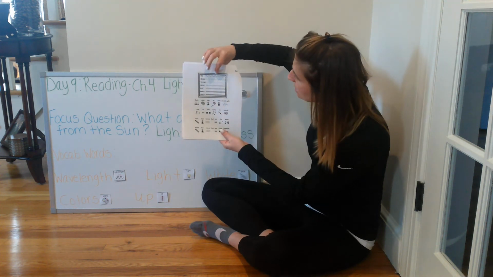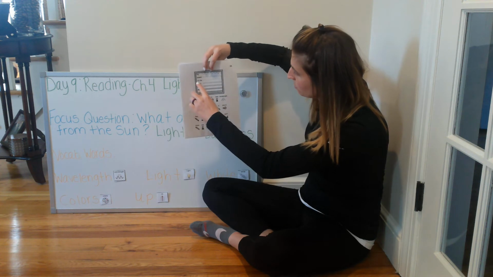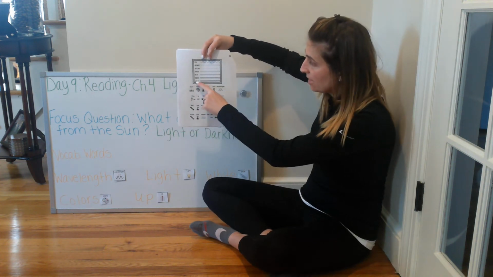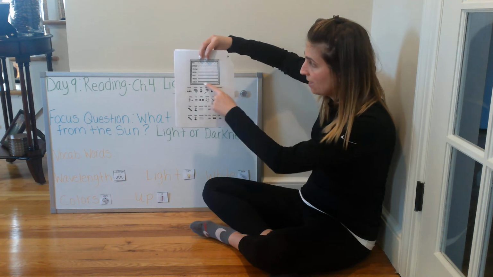Red is on top, and you can see that the waves are farther apart, and for violet, there are more waves close together.